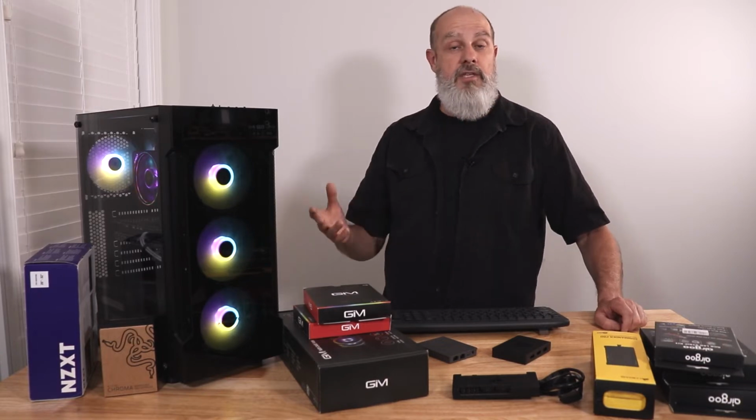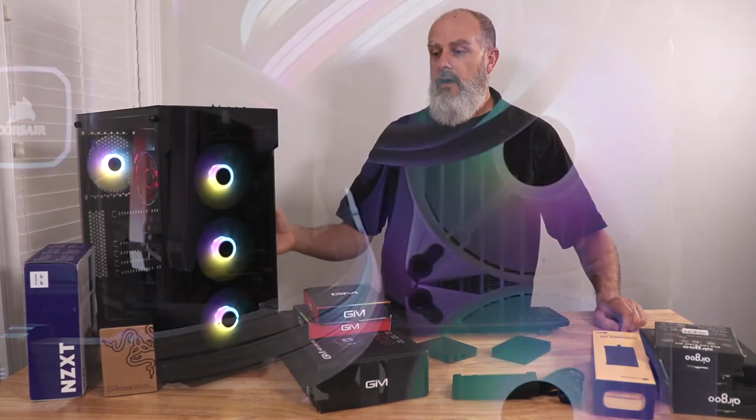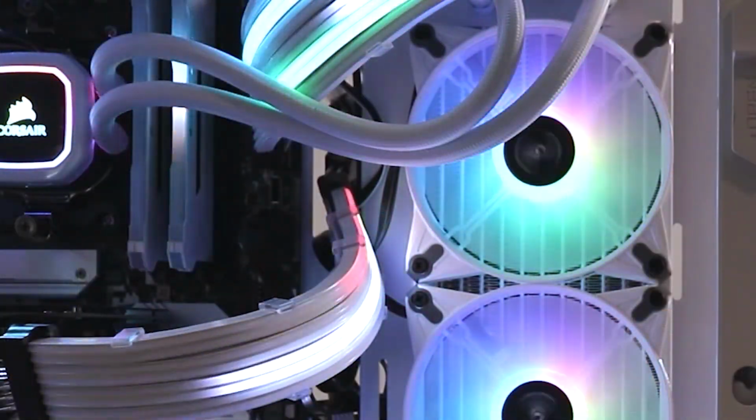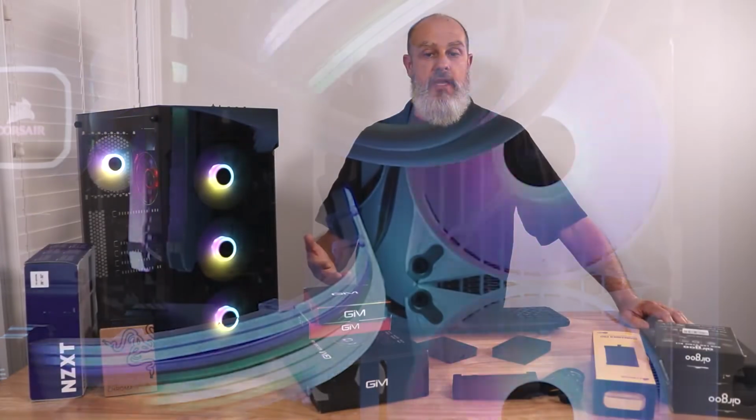So all of the fancy lighting sequences that you see, all of the different effects and everything that looks really cool, that's all going to be addressable RGB. But they all just fall under that same banner.